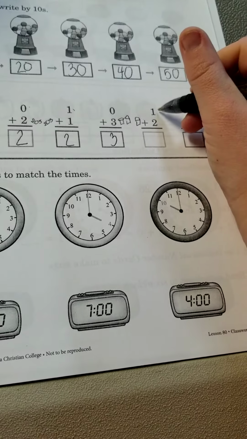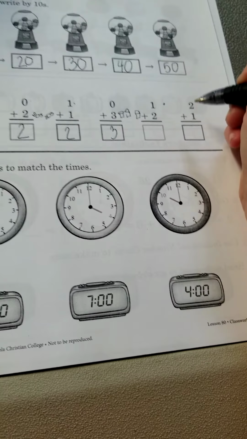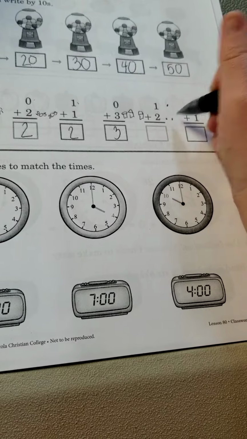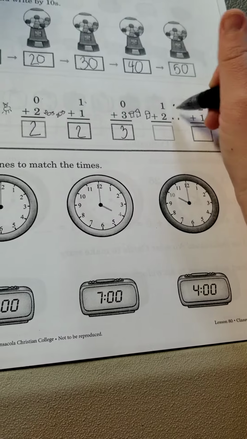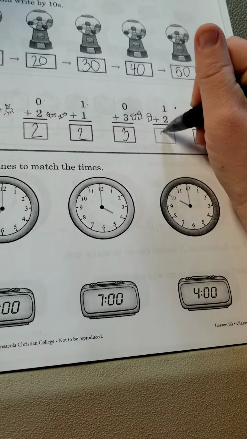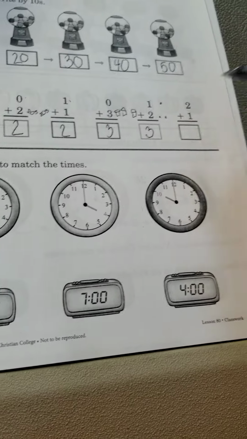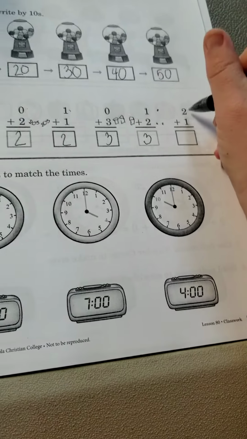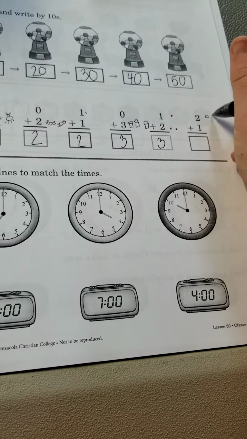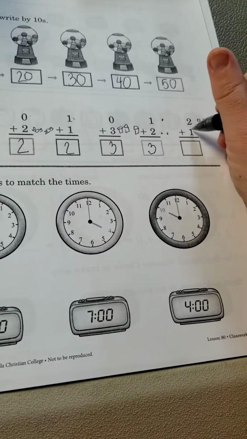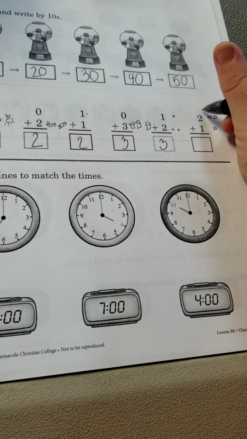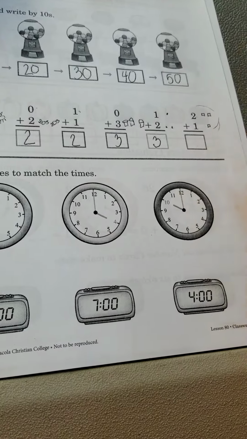What about if I have 1 dot, and then I add 2 dots? How many do I have? 1, 2, 3. Very nice. So 3 is going to go in this box right here. Now over here, if I have 2 squares, and then I add 1 square, how many do I have altogether? 1, 2, 3. So 3 is your answer right here too. Good job. Very, very good.